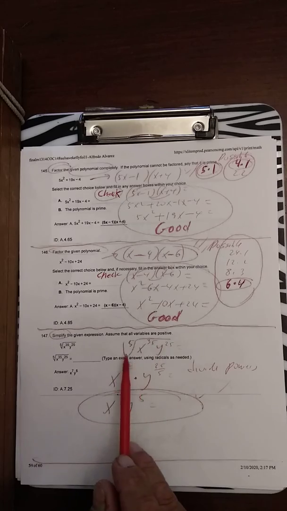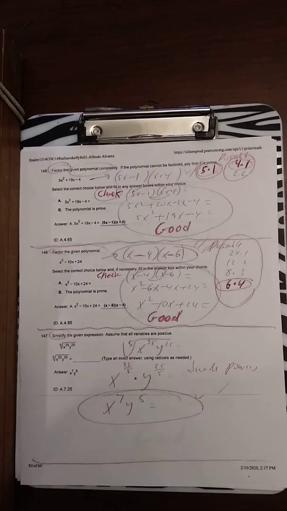The fifth root of this. So it means just divide 5 into each one of these powers. This one by 5. This one by 5. So it's x to the 7, y to the 5.